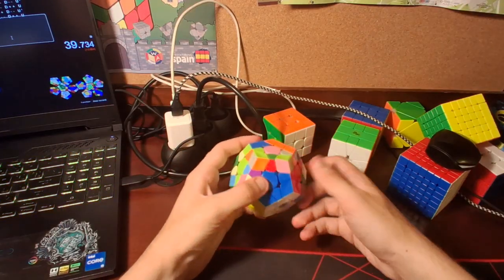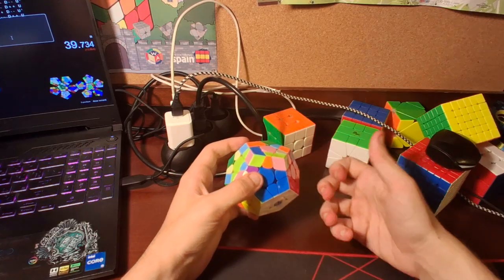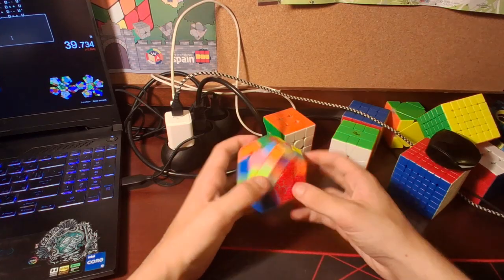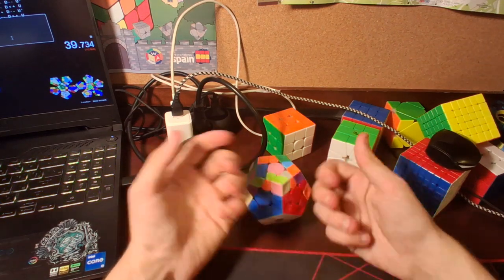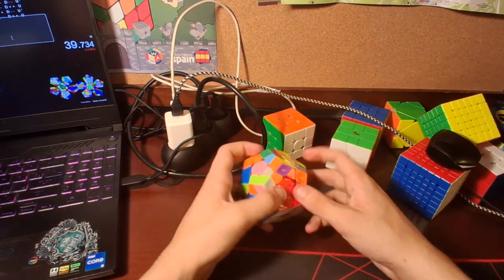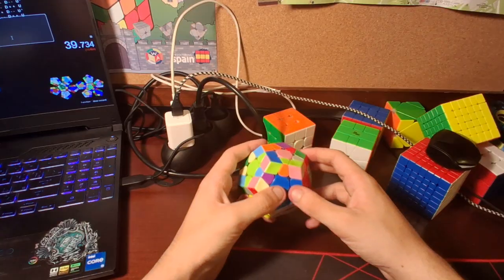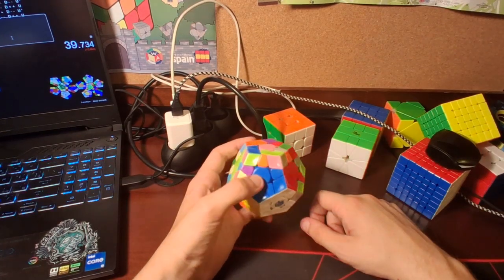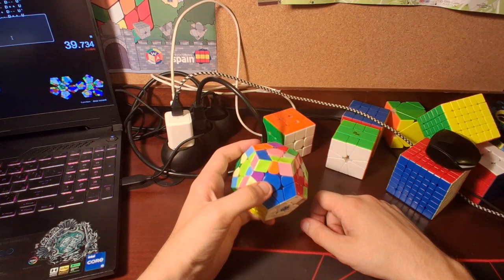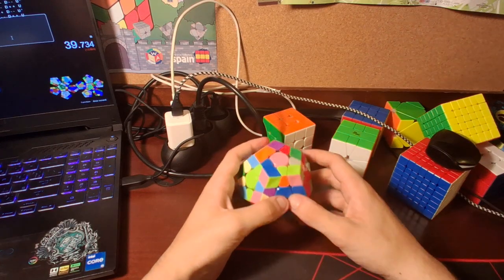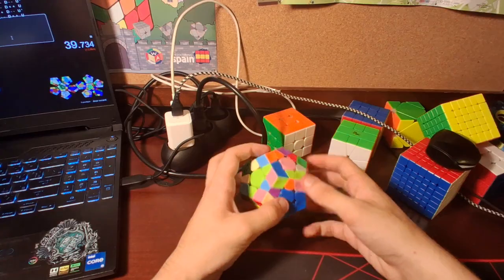But it's got a lot of good cases and cancels. For example, the case I just showed. Well, no, actually, it's different.